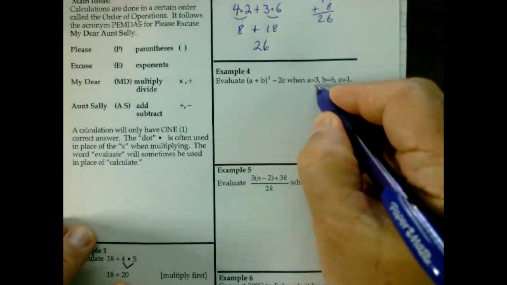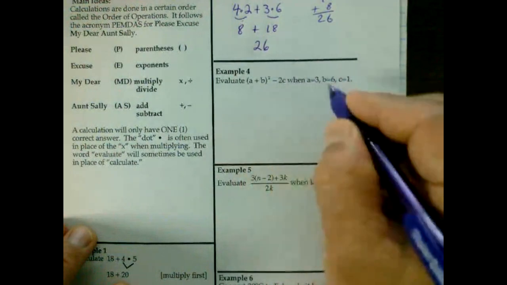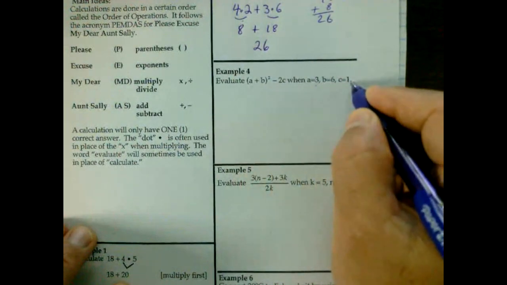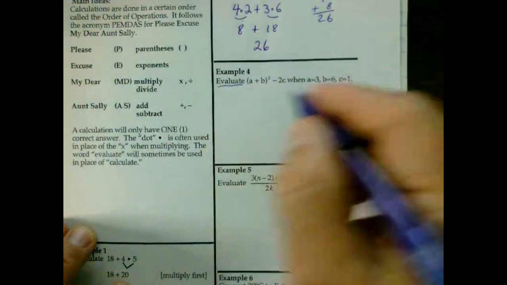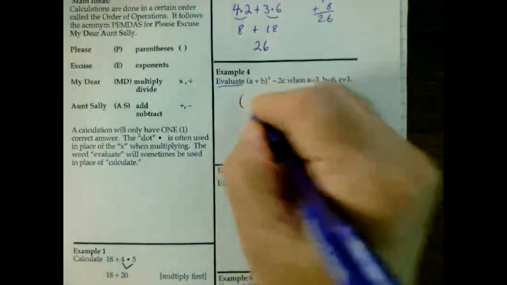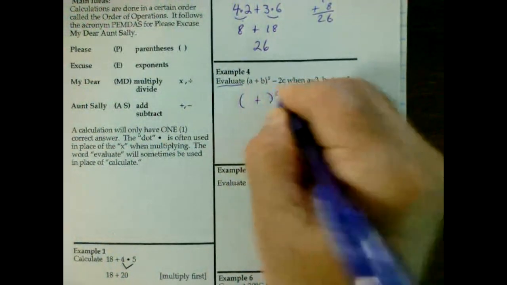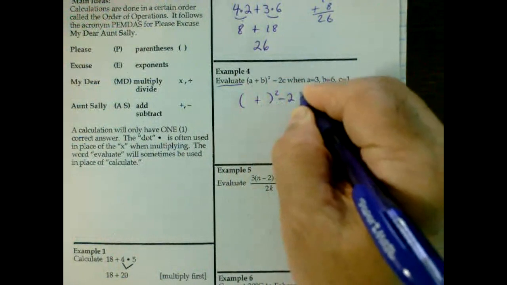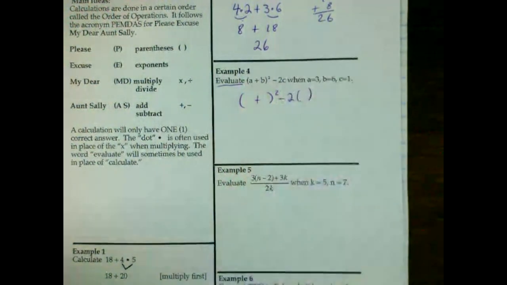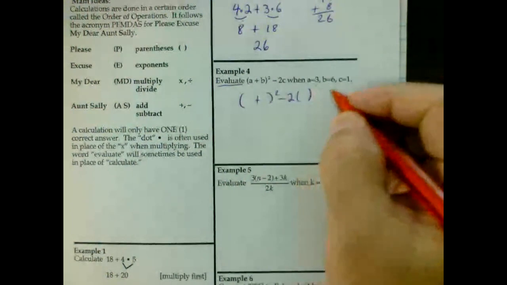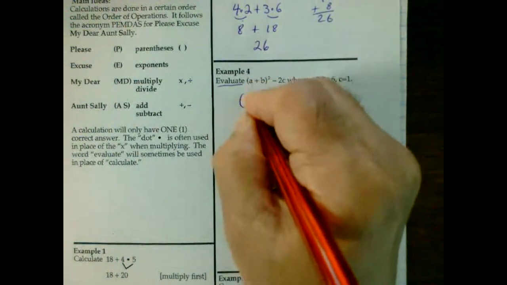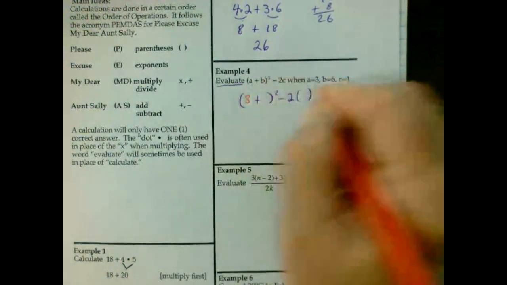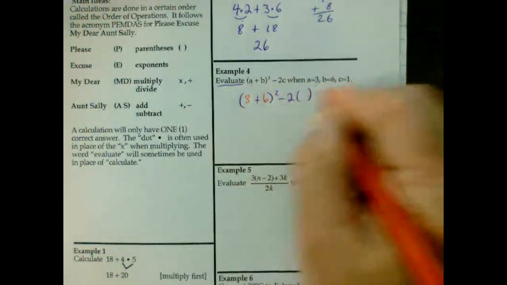On this next example, we follow the same thing. We're going to replace the letters A and B and C with numbers. And then we are going to evaluate. That means to compute. So let me use a different color of ink so that you could see what I am going to do here. And I want to put a parenthesis around the letter C so that you can see that the number is replaced with the number 1. A and B are going to be 3 and 6. 3 for A, 6 for B. And the letter C would be 1.